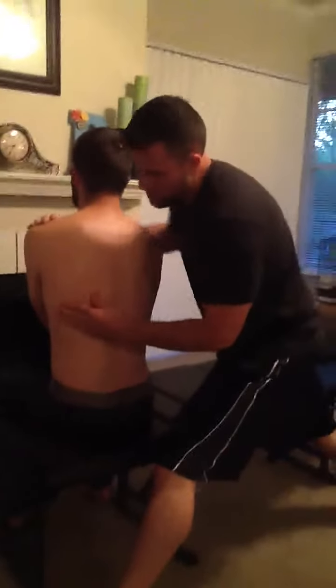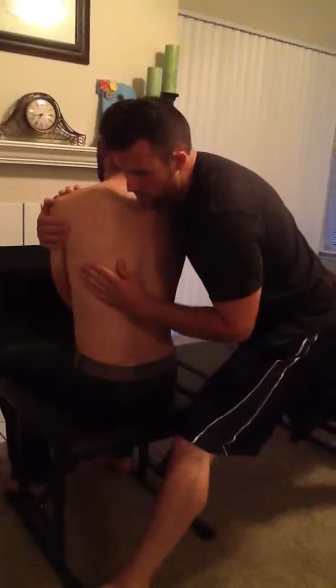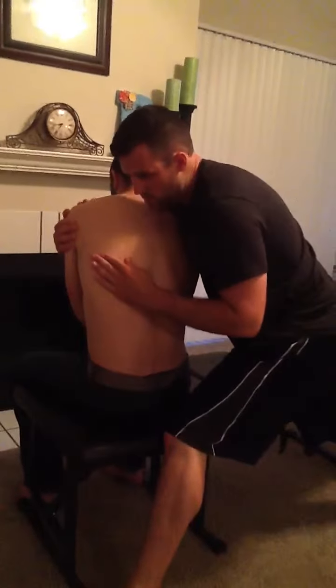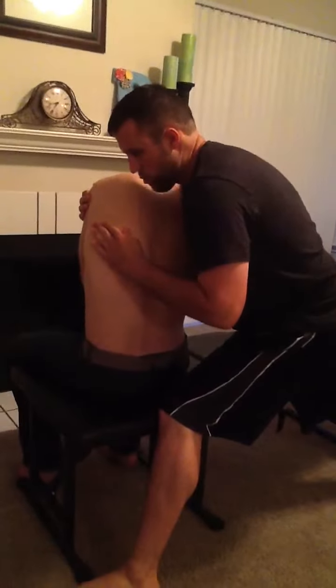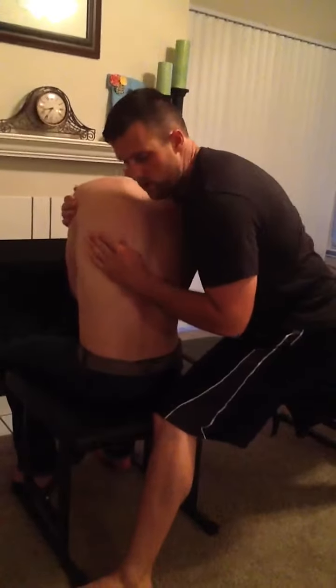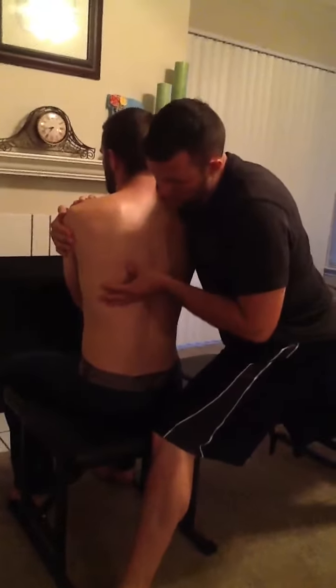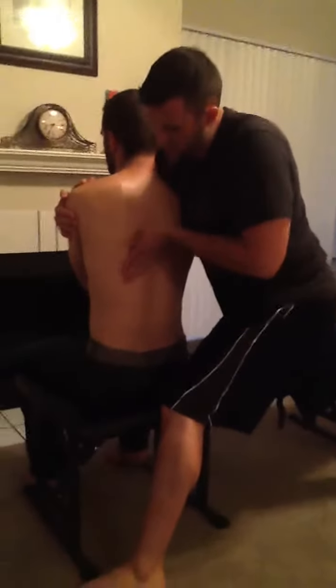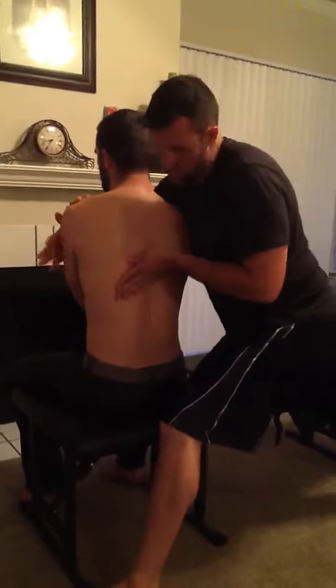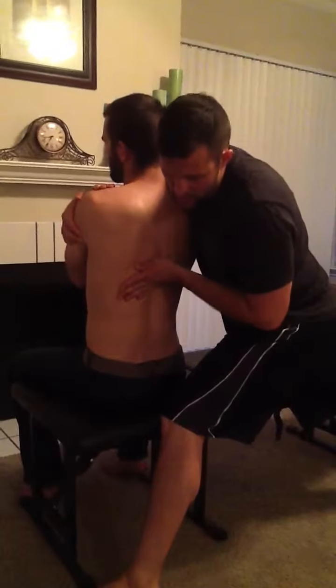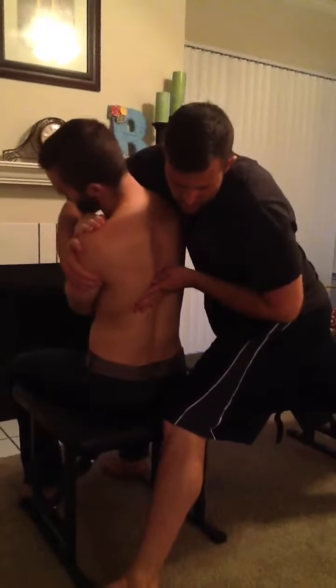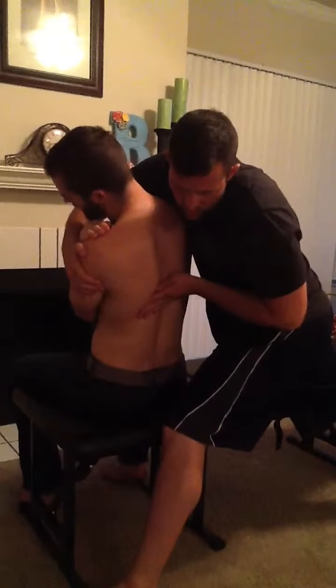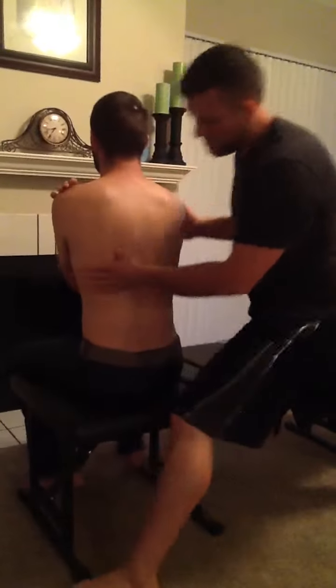Actually, I'm going to switch my stance here. Okay, I'm on the inferior aspect of the rib. I'm going to bring the patient into flexion, rotation, and lateral bending, and I can feel normal elevation of the rib. Okay, now I'm going to check for depression, so I'm going to get on the superior aspect of the rib. I'm going to bring them into extension, rotation, and some lateral bending, and I feel normal depression in the rib. I need to check the other side.